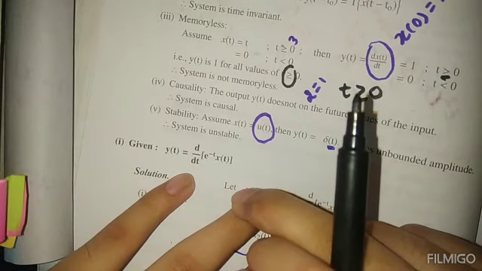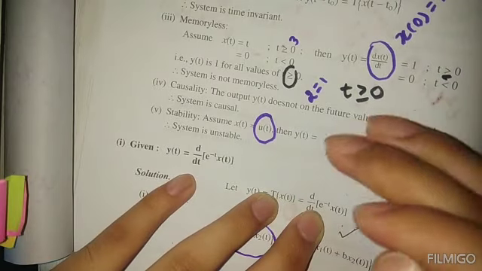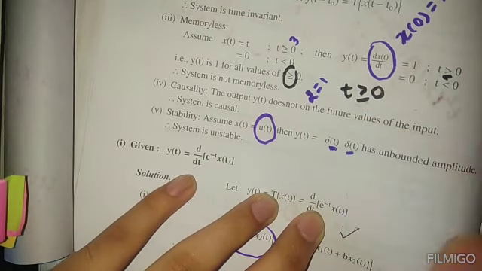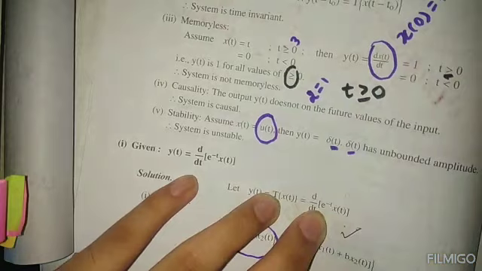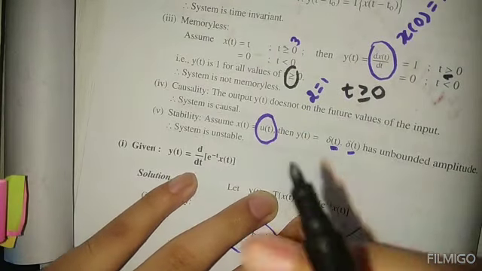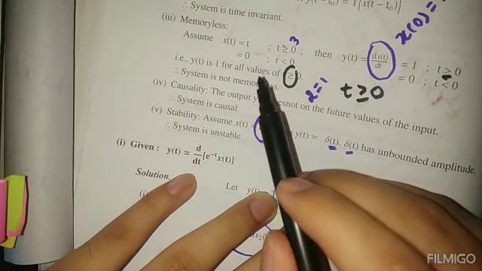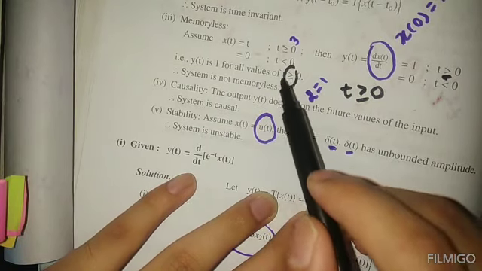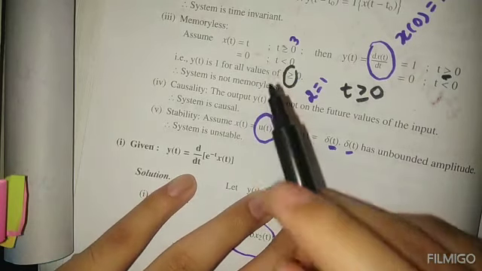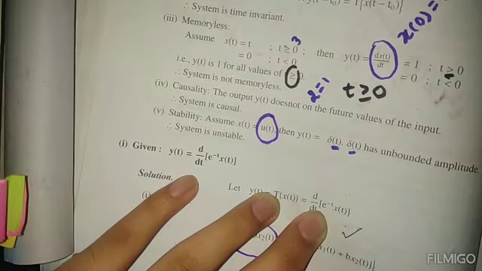For all others, 1 is a past value. For 1 it is the same, but for all others, that is 2, 3, 4, 5, it is a past value, right? So for 0 it becomes a future value. So then it should become non-causal, right? But it is not. So therefore don't write this t greater than or equal to 0. Just write t greater than 0. So therefore it becomes causal, right?